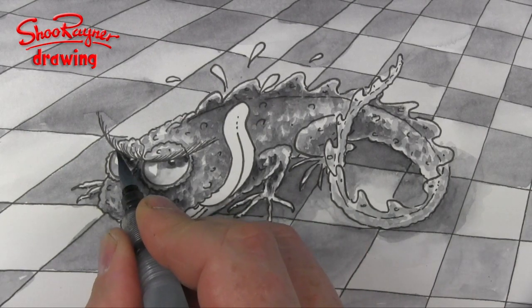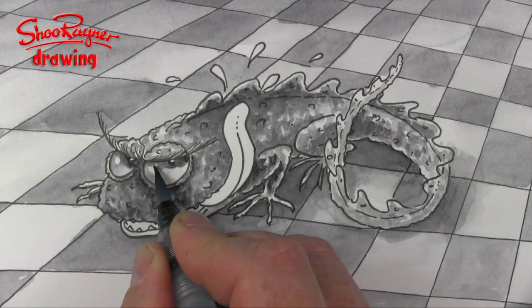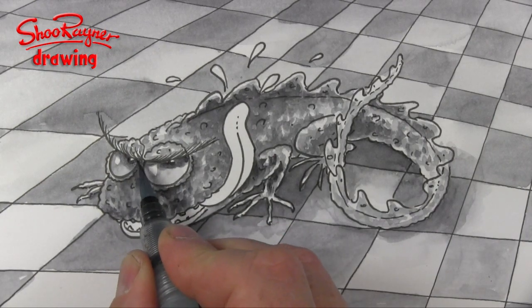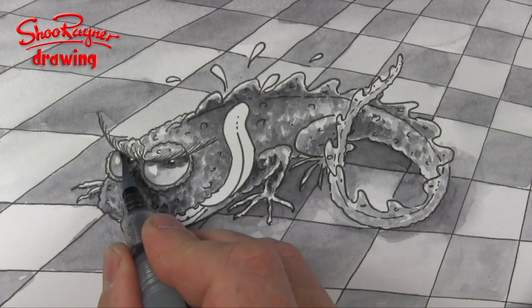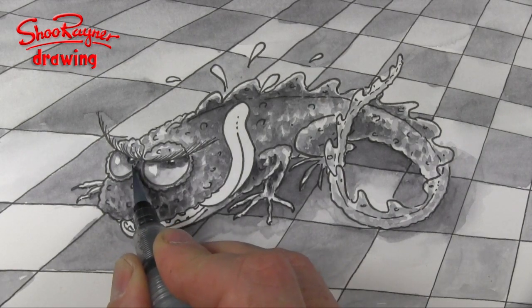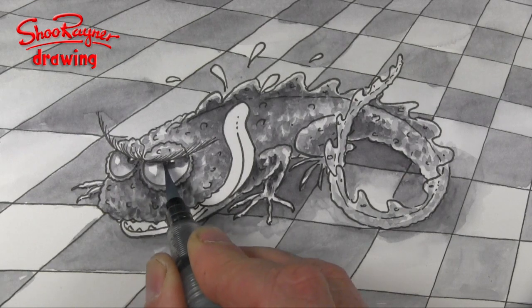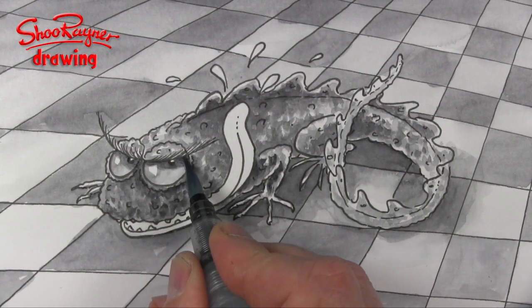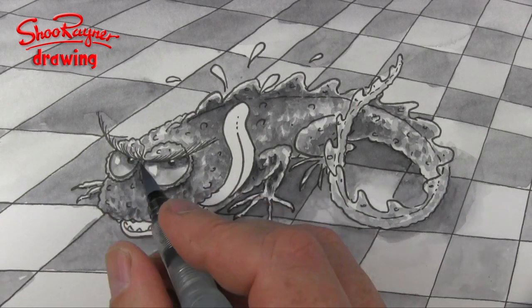So this is the shadow that his eyelid is creating, but it's probably gone a little bit too dark, so the pupil's not quite standing out enough, so I might have to go over that a little bit afterwards. Oh, I might have overdone that.